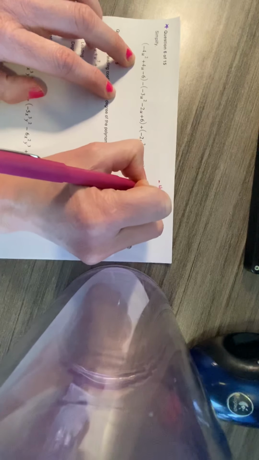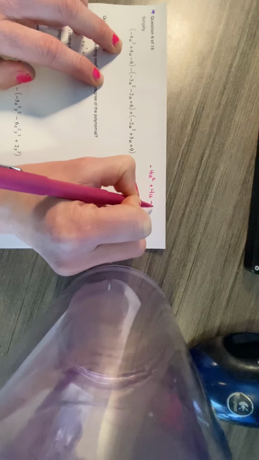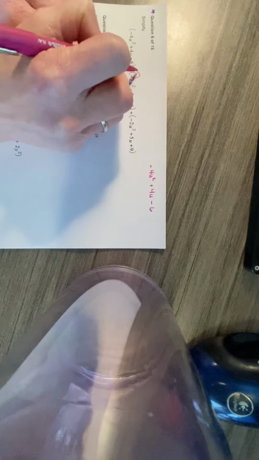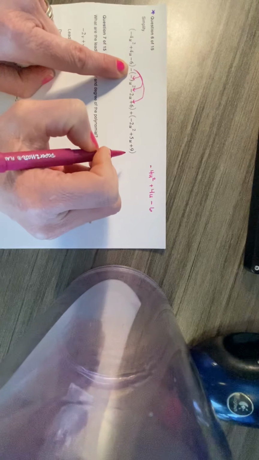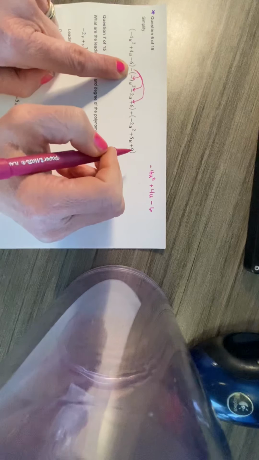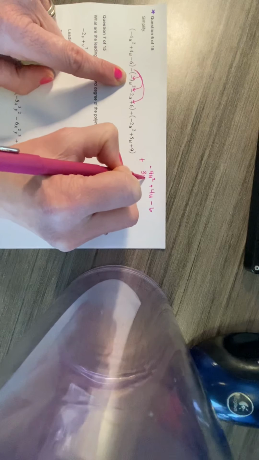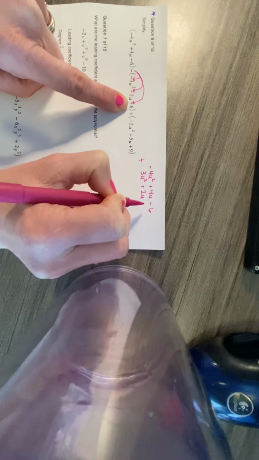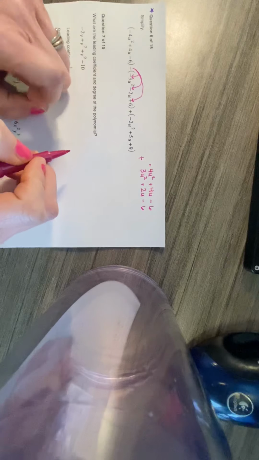You're going to take the first equation, which is negative 4u squared plus 4u minus 6. Then we're going to go through and change all of our signs because instead of subtracting, we are going to add the opposite. So we're going to say plus 3u squared plus 2u minus 6 because I distributed that negative.